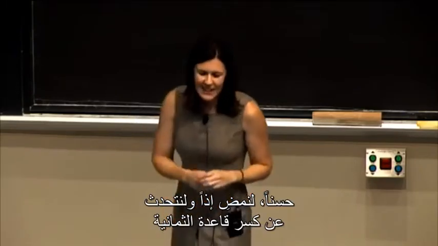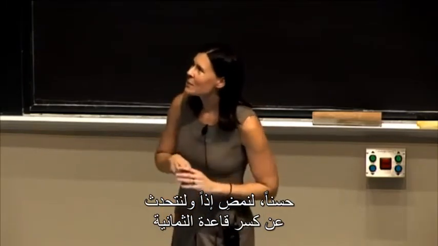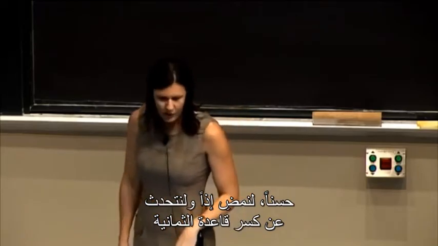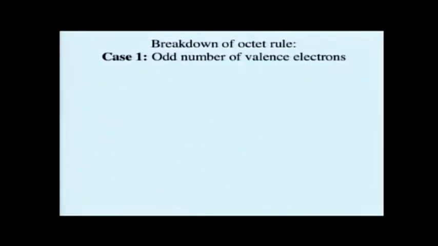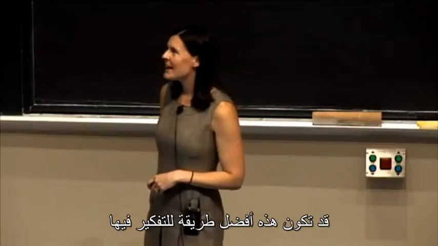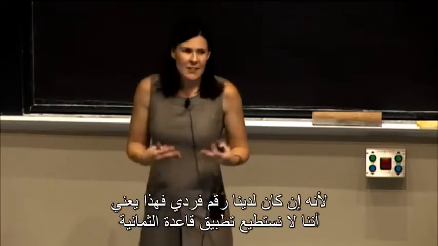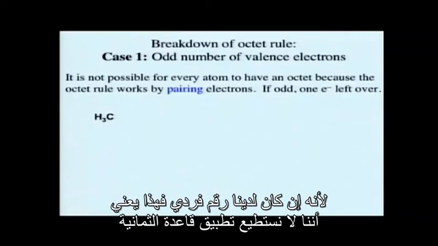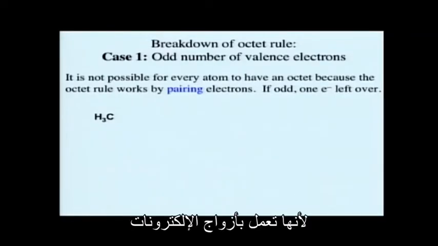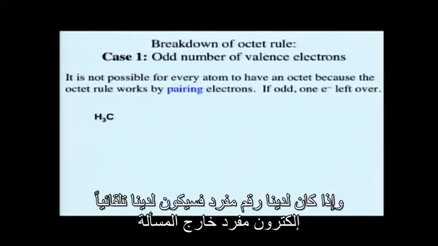All right, so let's move on with life, though. So, talking about the breakdown of the octet rule. The first example where we're going to see a breakdown is anytime we have an odd number of valence electrons. This is probably the easiest to explain and to think about, because if we have an odd number, that means we can't have our octet rule, because our octet rule works by pairing electrons. And if we have an odd number, we automatically have an odd electron out.